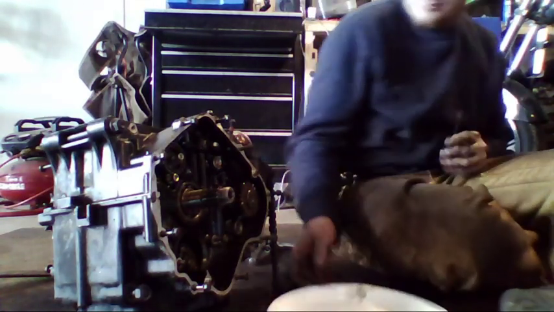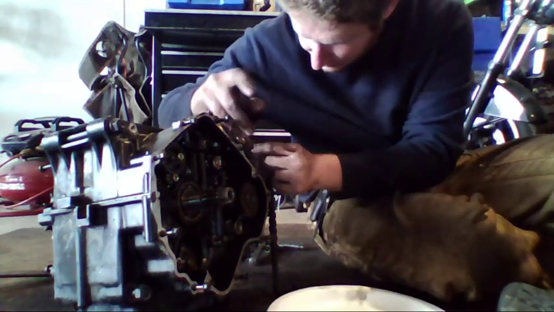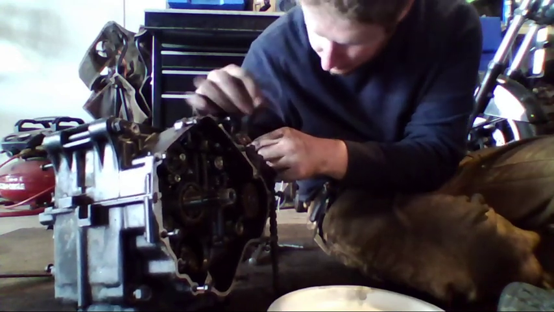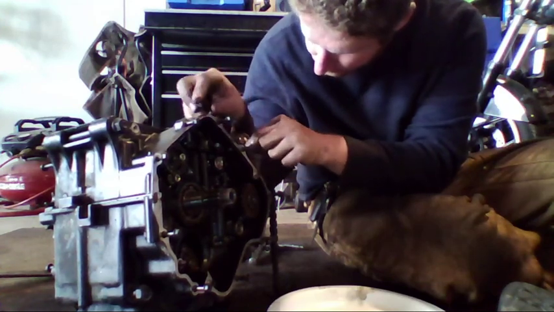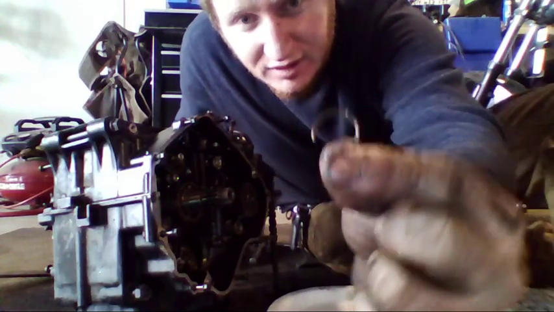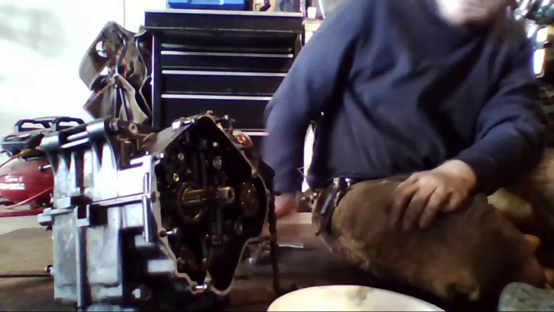So there's the little tiny retainer clip in here. That little thing. Make sure I don't lose those.